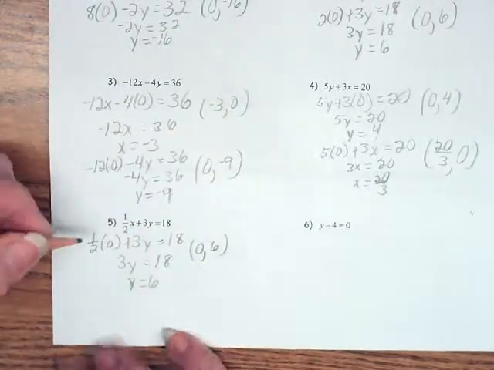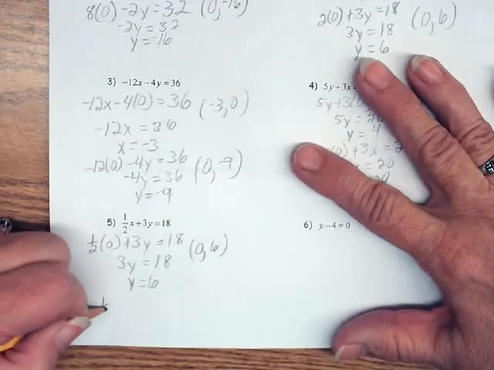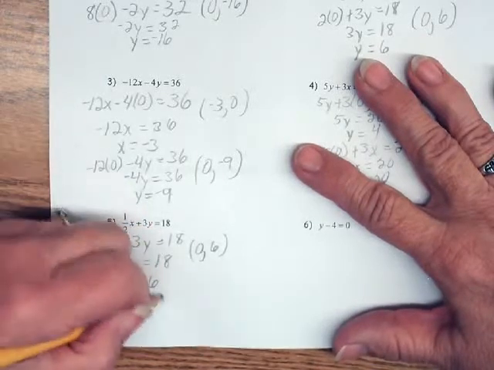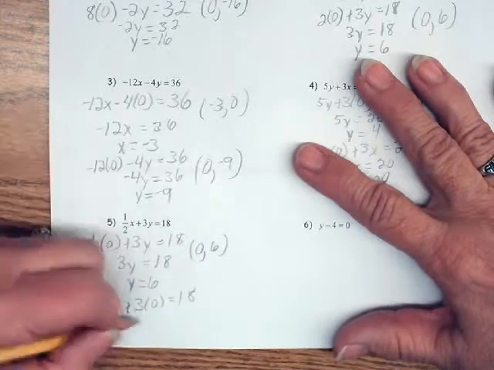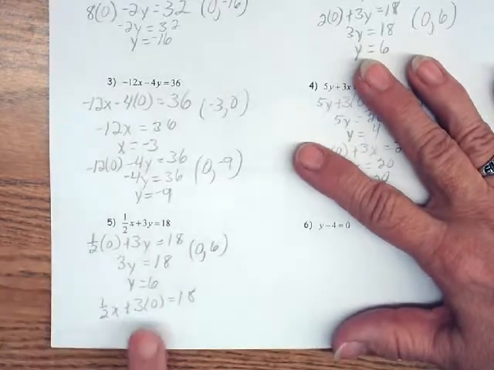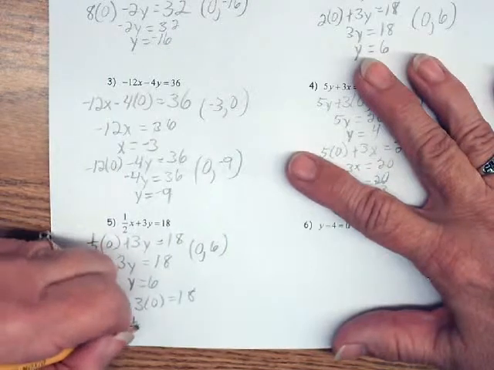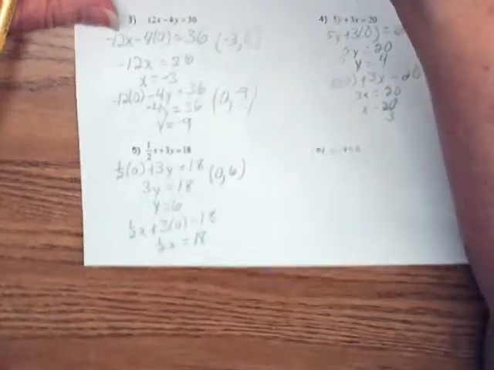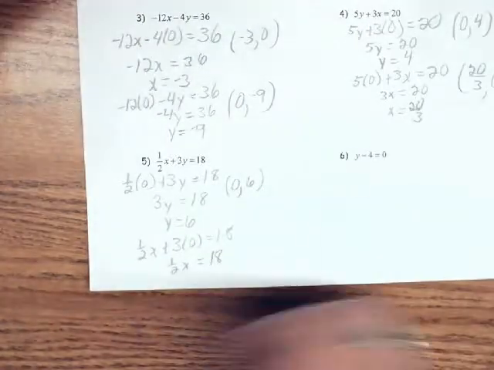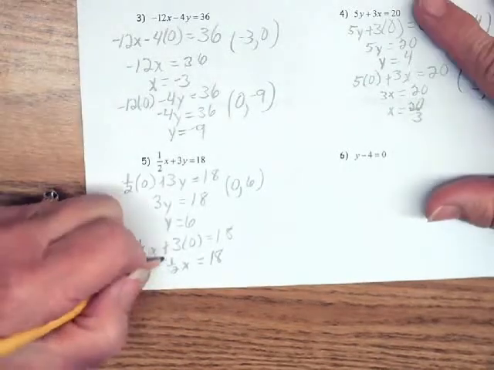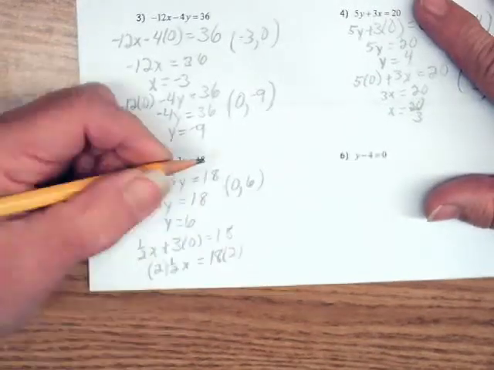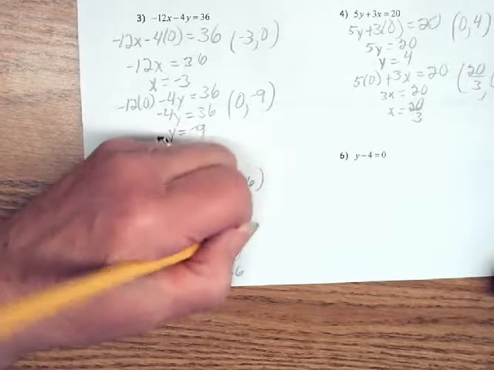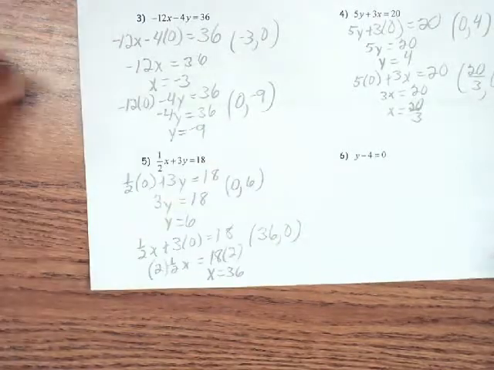The y-coordinate was 6. Let's put 0, 1/2 of x plus 3 times 0. We're going to put 0 in for y this time equals 18. That's gone. We can just cover that up and pretend like it's not even there. 1/2 x equals 18. So we want to know half of what number is going to give us 18. To do that, we divide by 1/2, which is the same as multiplying by 2. So x equals 36. So when x is 36, y is 0.